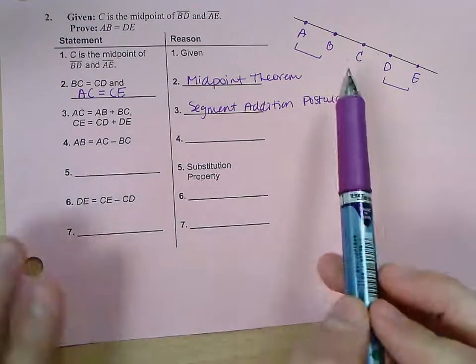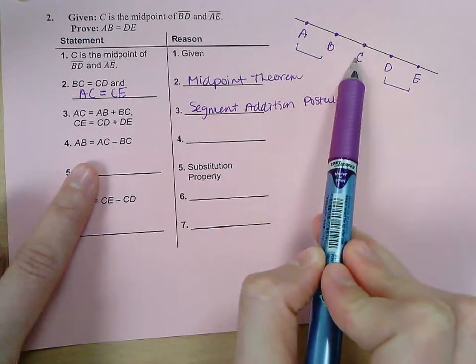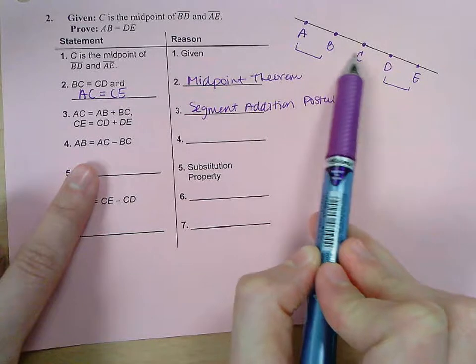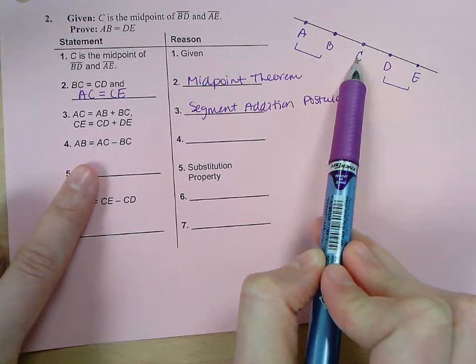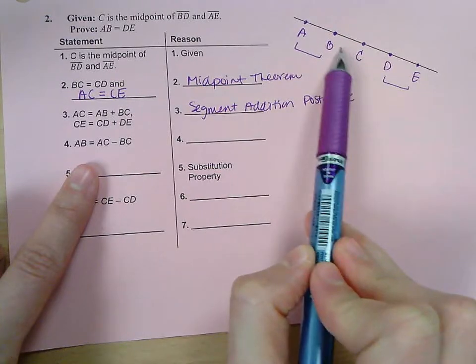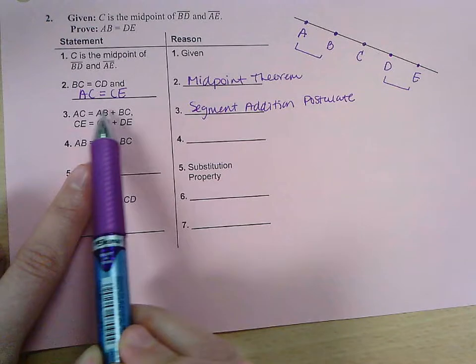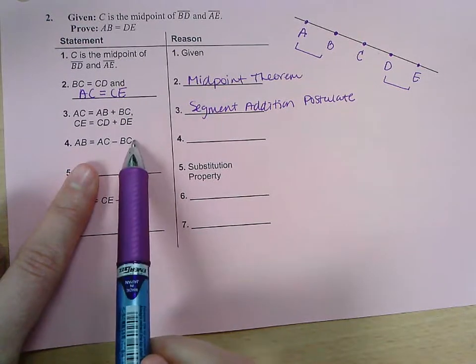So we have AB, and you can look at your picture too. AB is equal to AC minus BC. Looking at the picture, that should make sense. AB is AC minus BC. And it kind of looks like this equation, but it's rearranged a little bit.